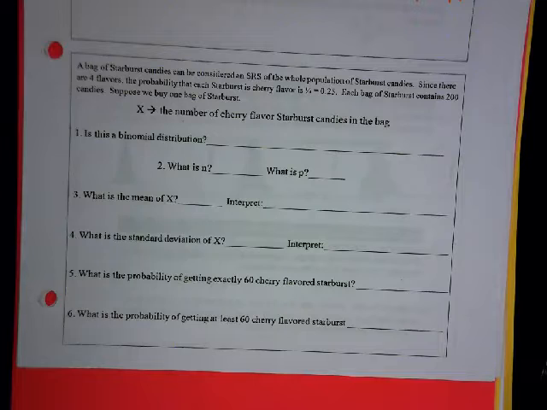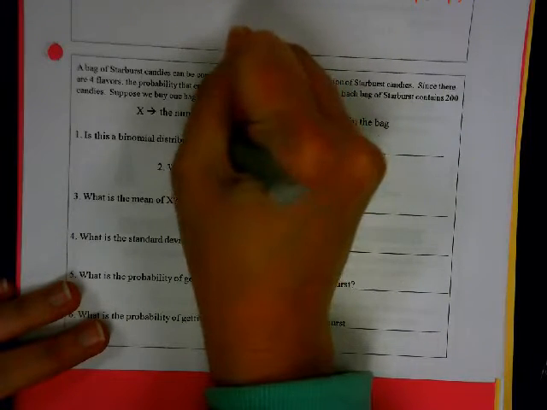First question, let's make sure it's binomial, so we're going to check BINS. B, binary. Do we have a success and a failure? We do. Success is getting a cherry flavored candy.